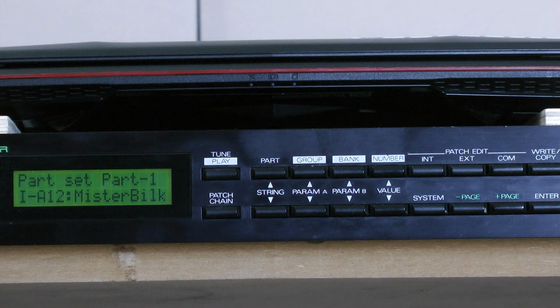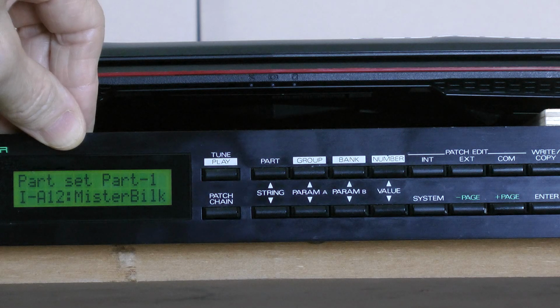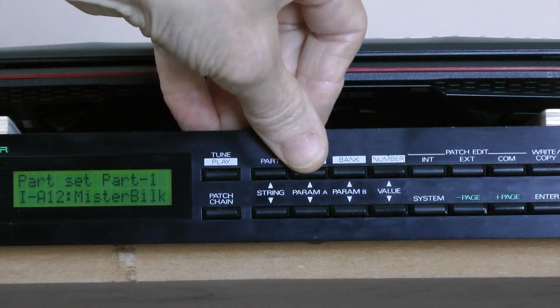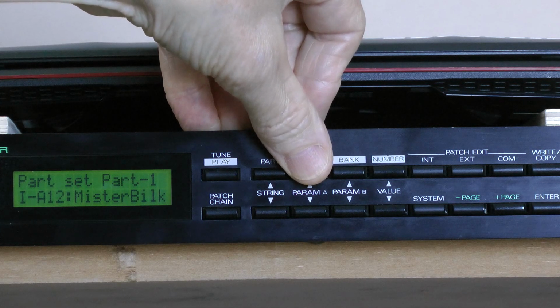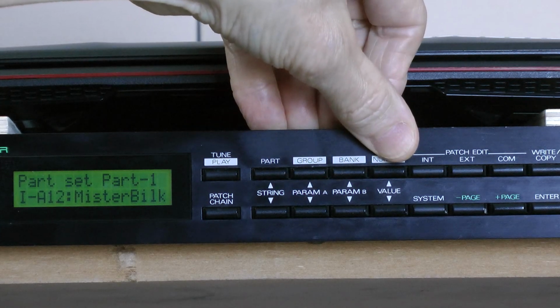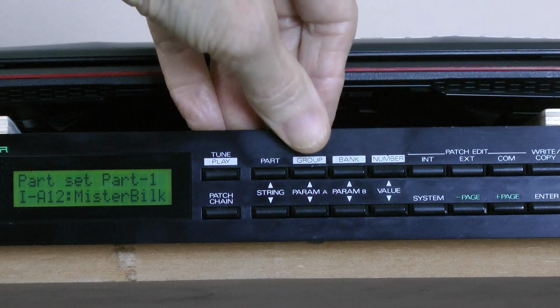Page 2 allows you to set certain parameters for each of the instruments assigned to either a MIDI controller keyboard or the sequencer. Using the Group and Parameter A buttons, you can scroll up or down through each parameter and use the Value and Number buttons to alter the values for each of the parameters.